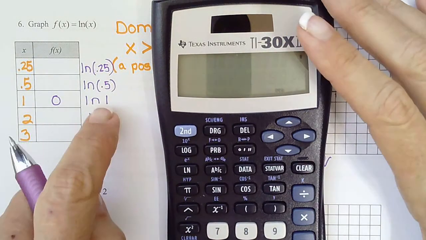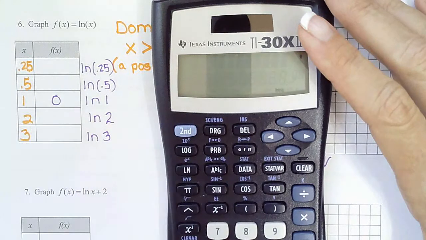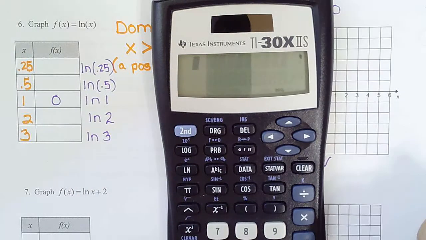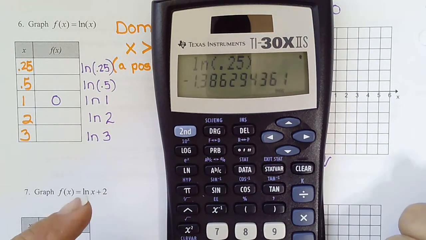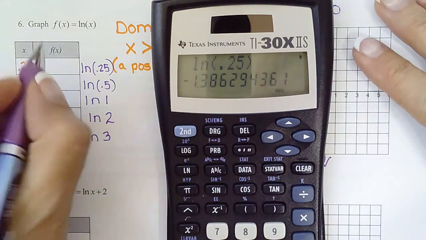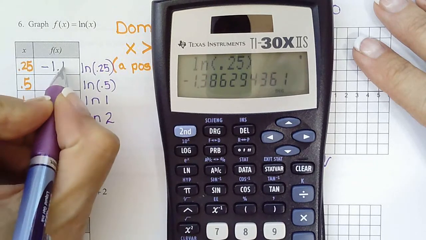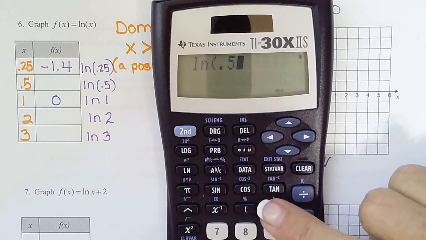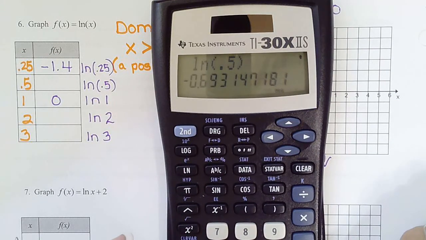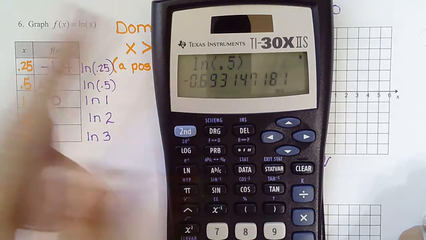And that's because e to the 0th is 1 when we do our loop and swoop. So we have ln, and we're going to start with 0.25, and that is about -1.4, it looks like. And then we're going to do ln of 0.5, close our parentheses, and that's about -0.7.